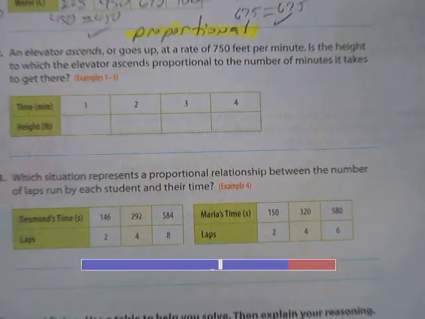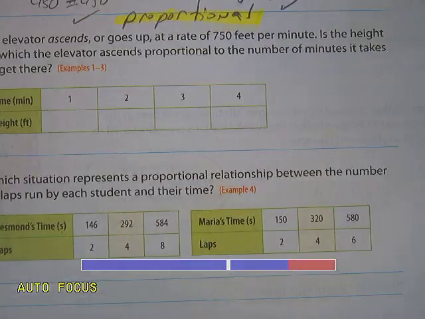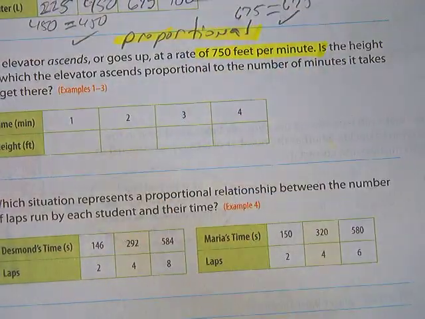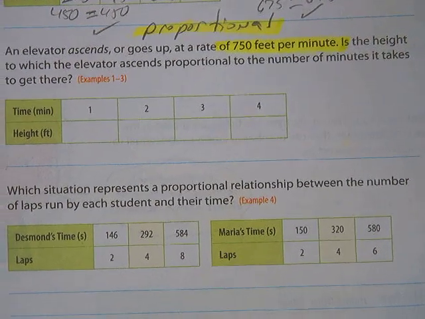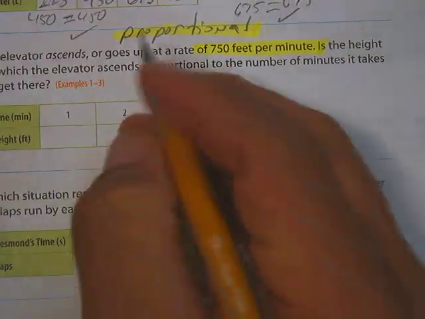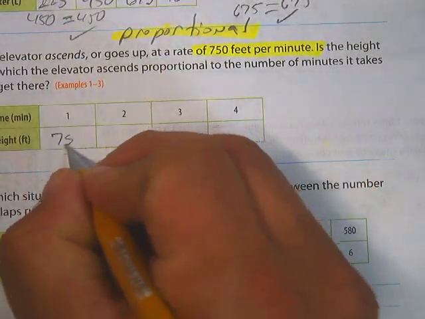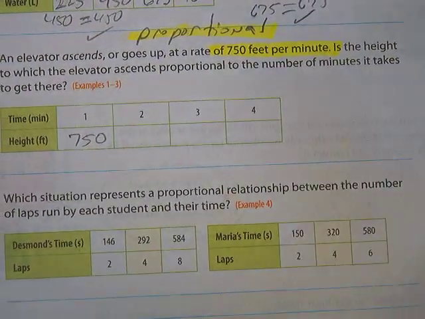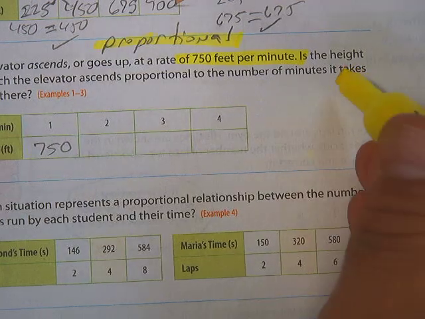An elephant ascends, or goes up, at a rate of 750 feet per minute. So 750 feet per minute. So in 1 minute, he's going to reach a height of 750. Okay, I'm sorry, the elevator reaches a height of 750.